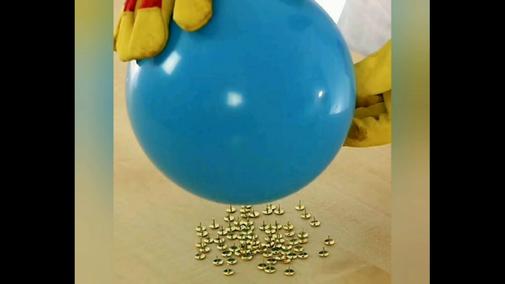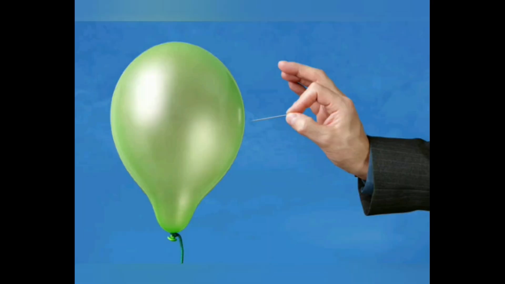Now what we are going to do is spread many pins on the table. We place the balloon on top of them and give a small pressure to it. So will the balloon burst? What do you think? No, the balloon will not burst. Do you wonder how this is possible? Let me explain. When you prick the balloon with a single pin, it will burst.